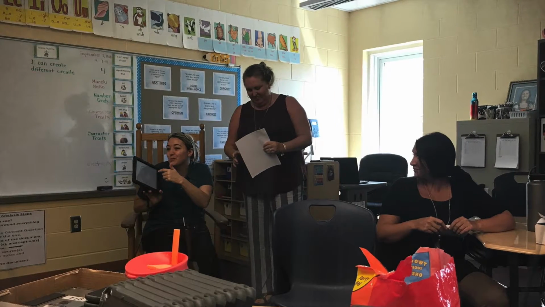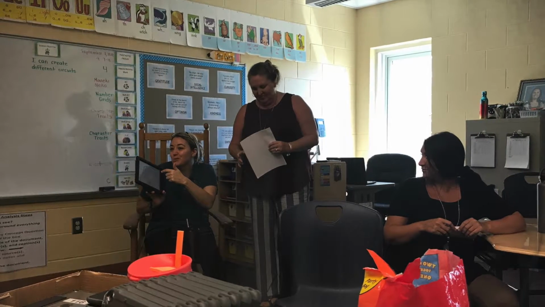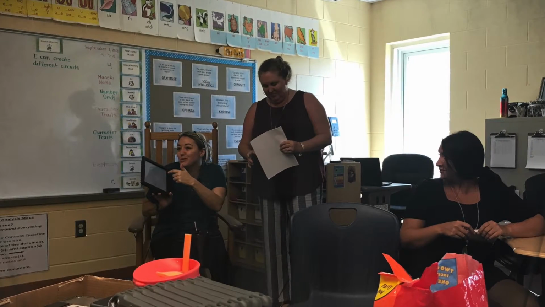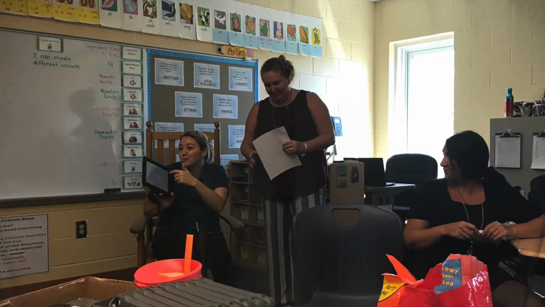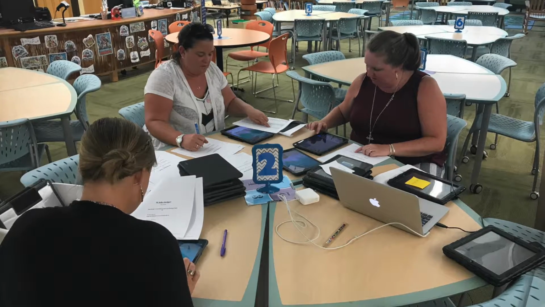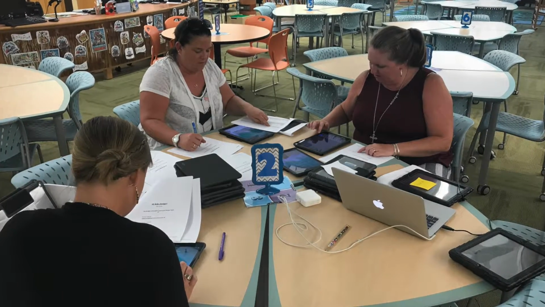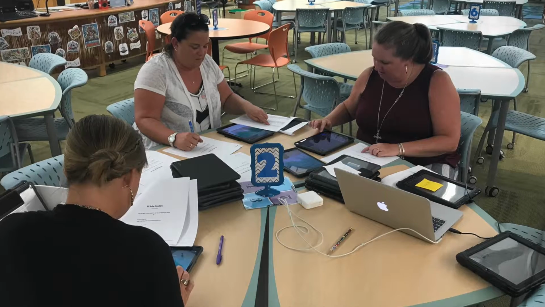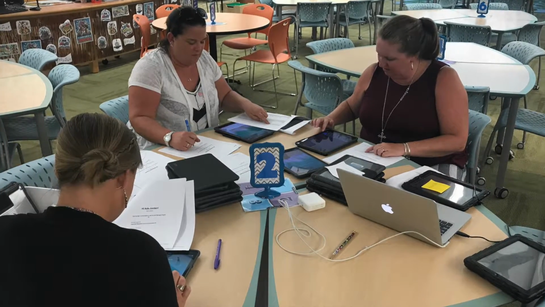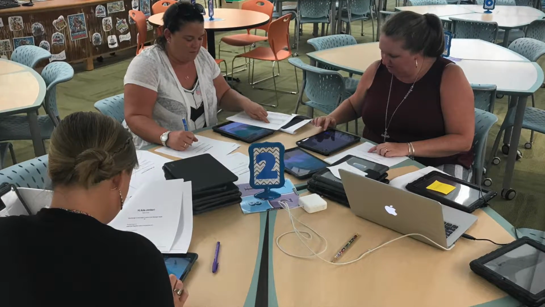The Active Directory password stays with the student all through school and is much easier to move from one grade level to the next. I modeled this change using one of my own students' devices, and then I walked around and assisted the teachers with their own students. I spent the rest of the afternoon helping my teammates assign their devices to their students.